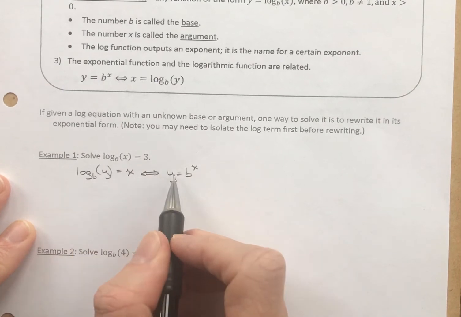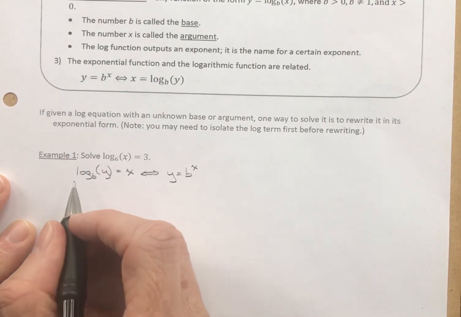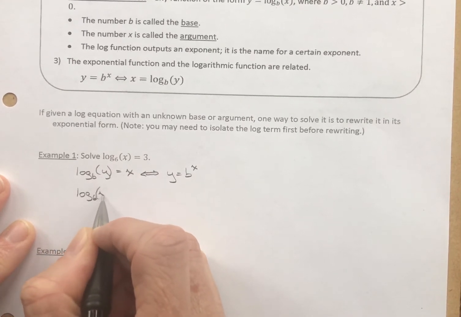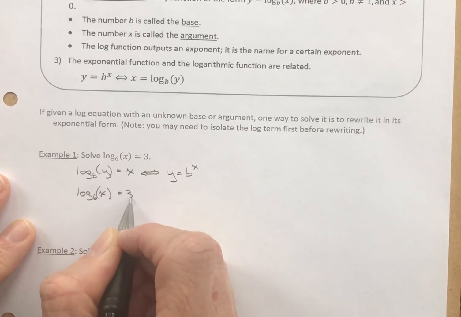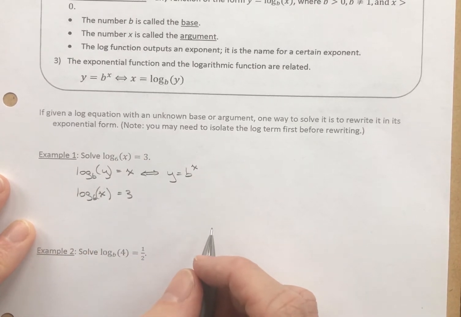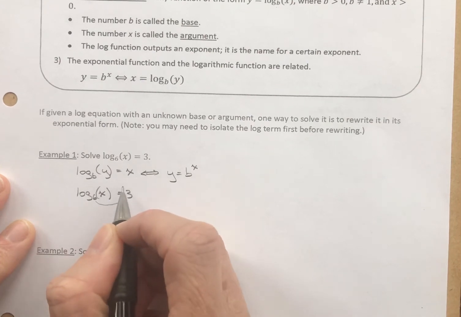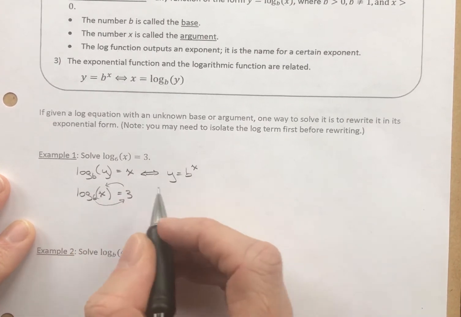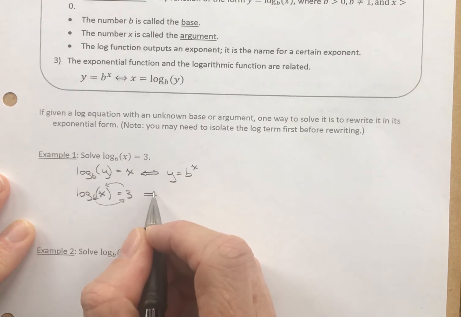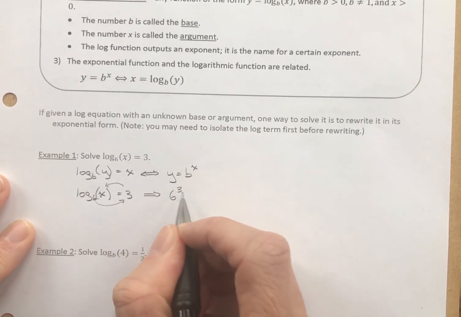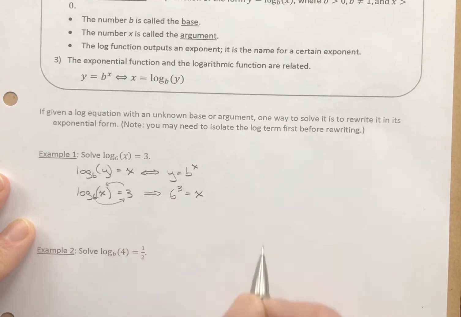Well, we can use the exponential function to find the argument. We have the log base 6 of x is equal to 3. And as we noted with exponential functions, base to exponent equals argument. This can be rewritten as 6 to the third is equal to x.